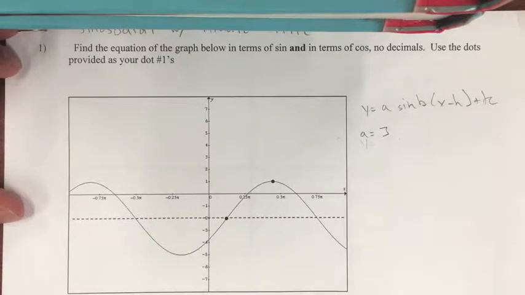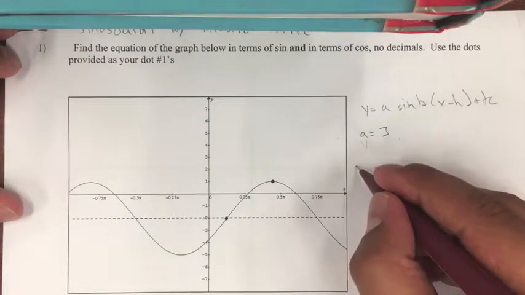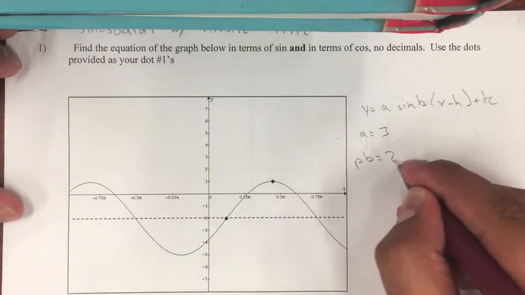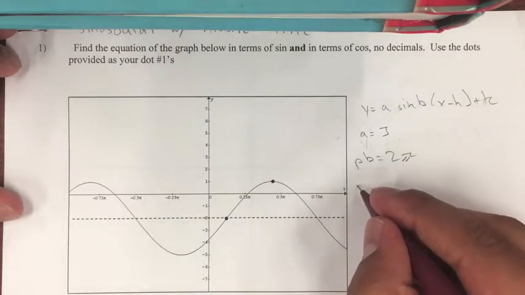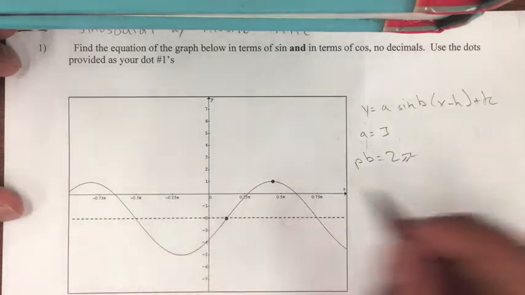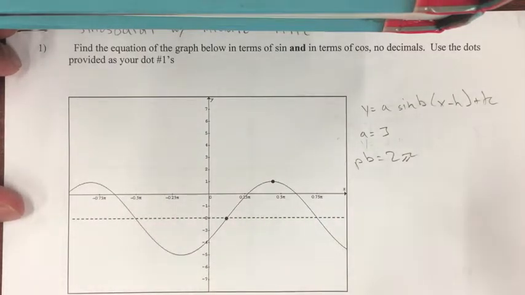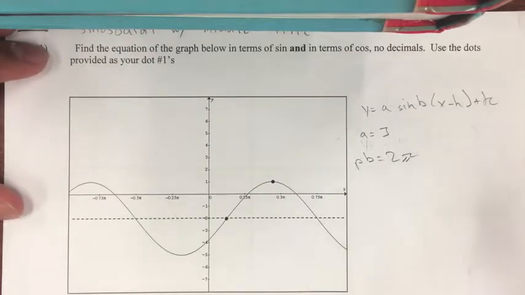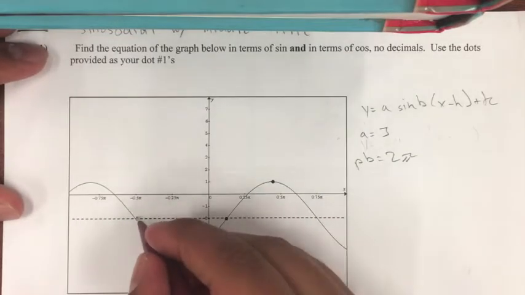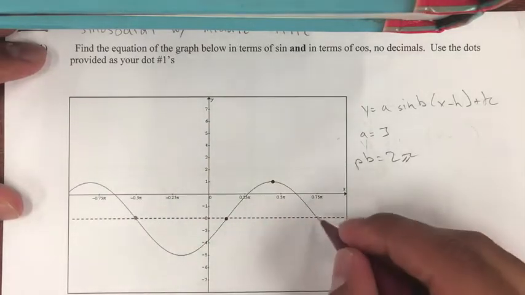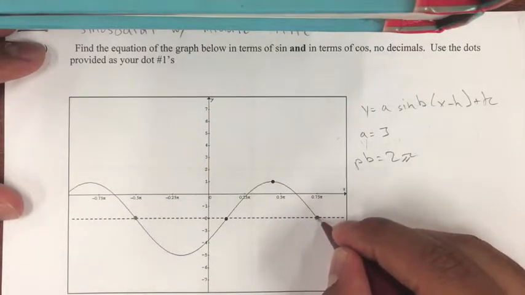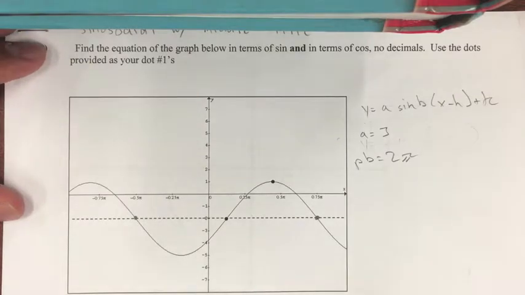Now for your b, you use the equation Pb equals 2 pi, and P stands for the period of a cycle of a sinusoidal wave. So on this graph, we will use the period starting at -0.5 pi to 0.75 pi, and that's one full cycle.